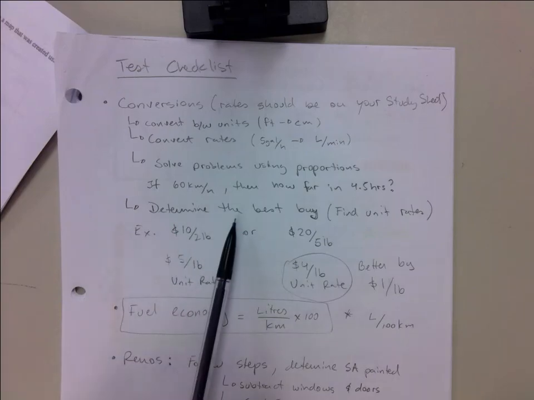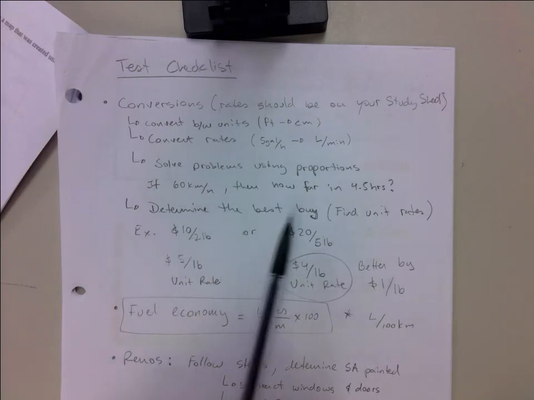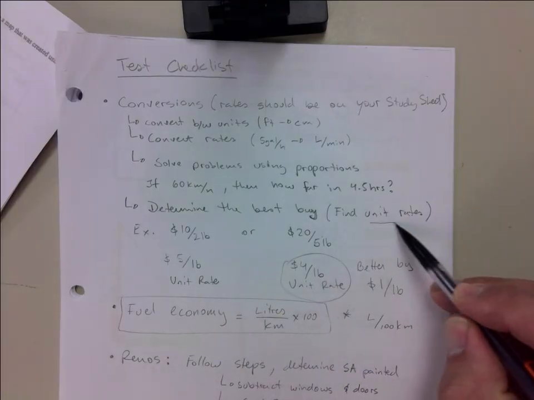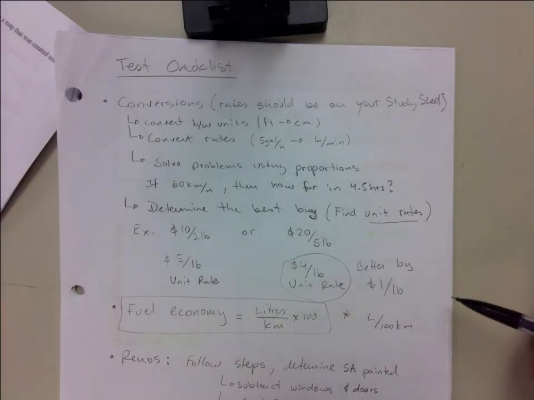You should be able to ask or answer which one is the best purchase or the best buy. The key here is to find unit rates, right? Have them both. I will actually prompt you. I will say, please answer in dollars per pound. So if you have kilograms, right, and dollars, and you've got ounces or whatever, I want you to have them in the same units. I'll tell you.